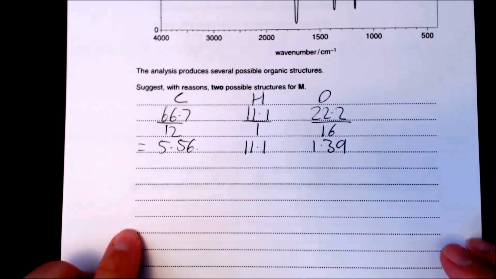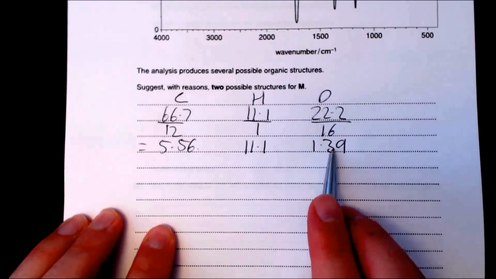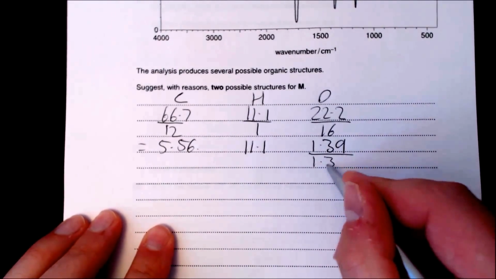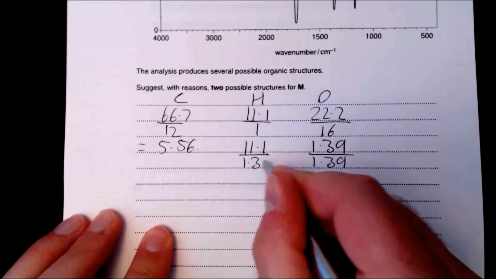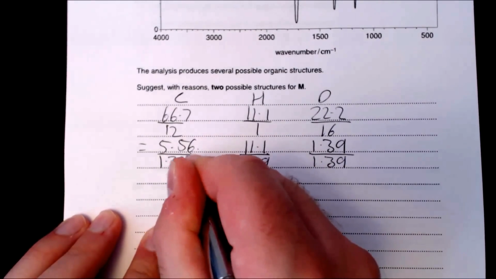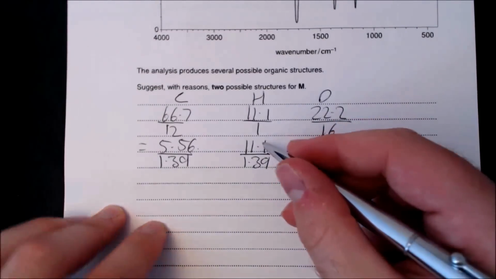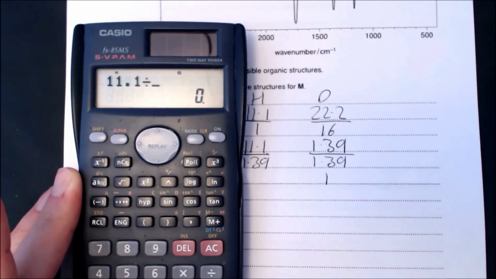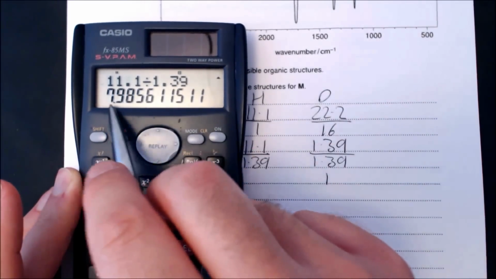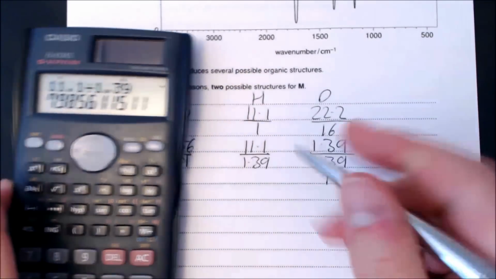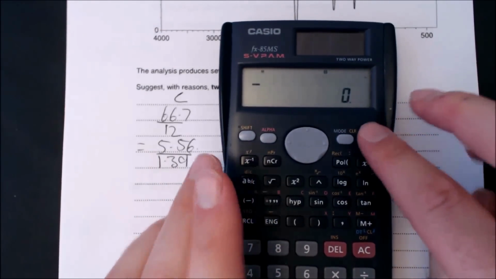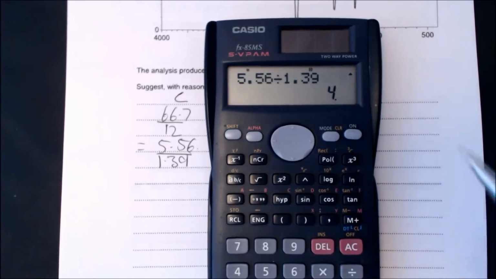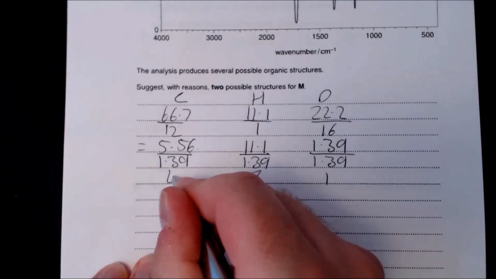Okay, so we're then going to find the smallest number of moles, which in this case is this. I'm going to divide all the numbers by this. So 1.39 is the smallest number, so we're going to divide all of them by 1.39. Okay, so this gives us 1 for the oxygen. 11.1, we're going to divide that by 1.39, and that gets us 7.98. But if we round that up, that will give us 8. So we want whole numbers. And carbon is going to be 5.56. Divide that by 1.39, and that's going to give us 4. Nice round number.